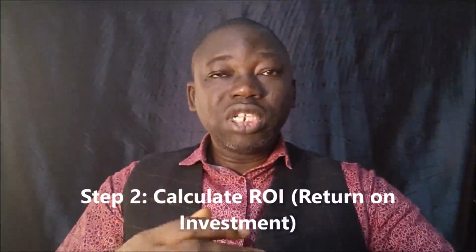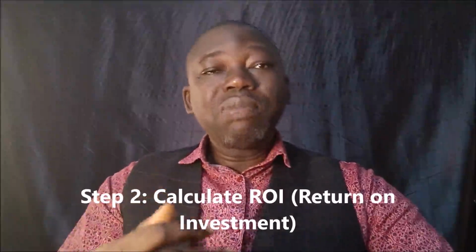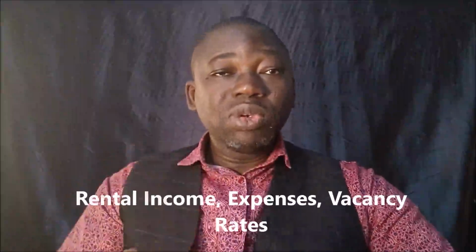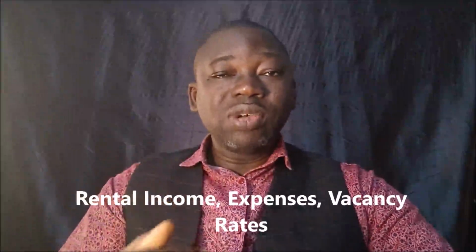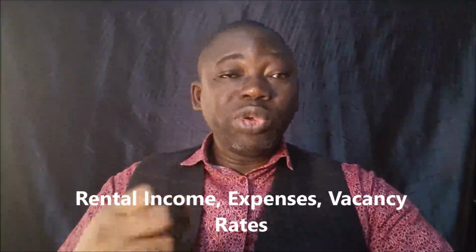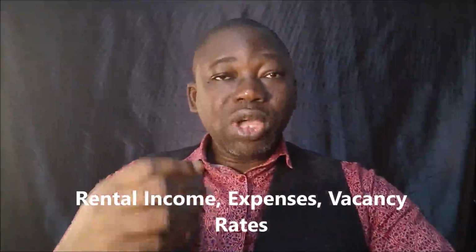Step number two is to calculate your return on investment. Understanding potential returns is crucial before making a purchase. Number one thing you need to consider in this case is rental income. Research market rents in the area for comparable properties.